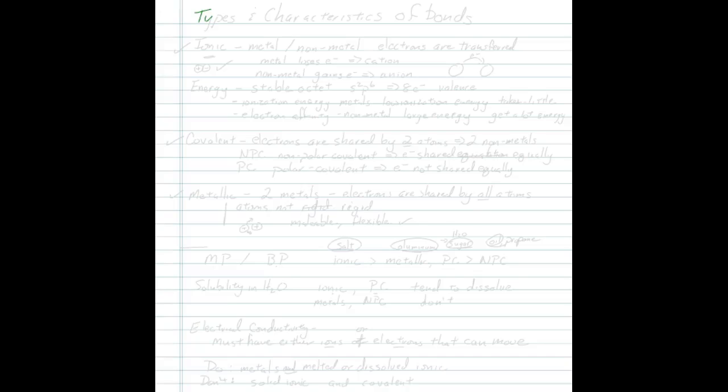This is a lesson on types and characteristics of bonds. There are 4 types of bonds in general.